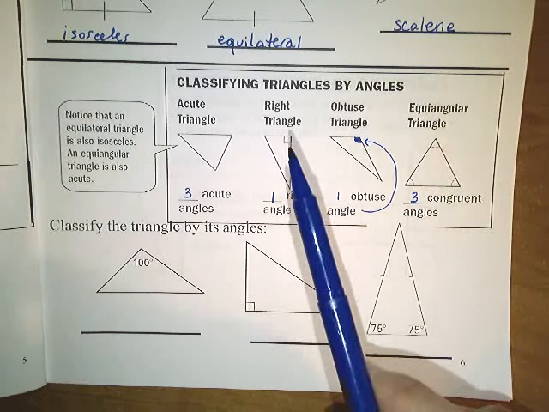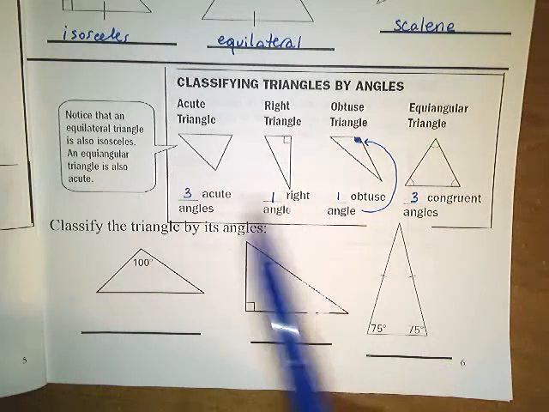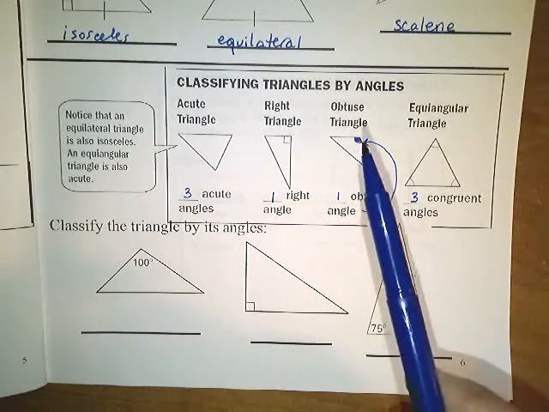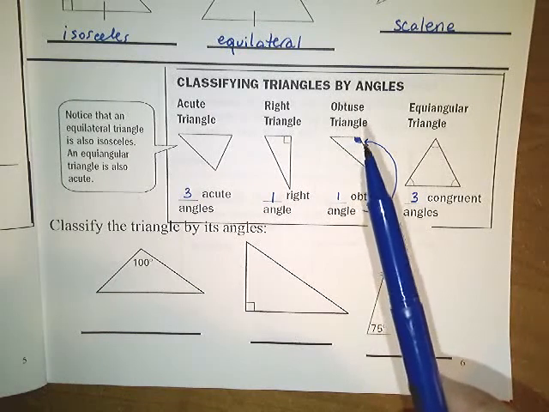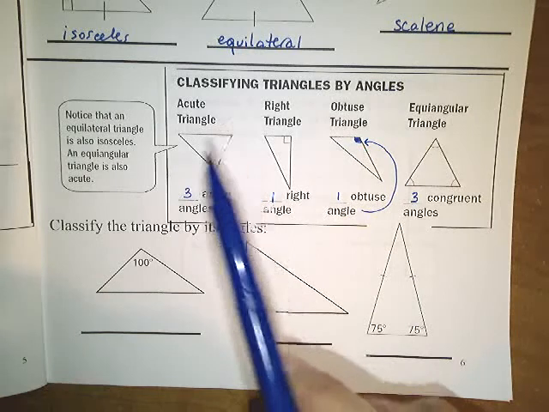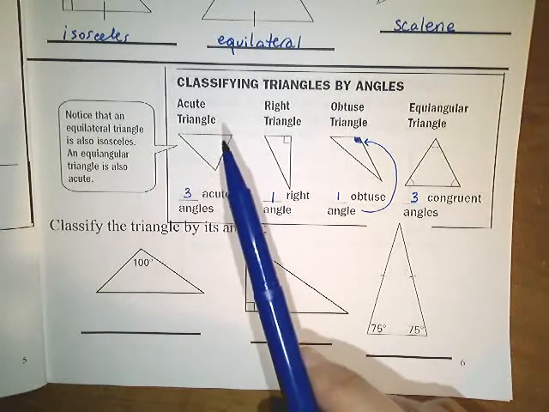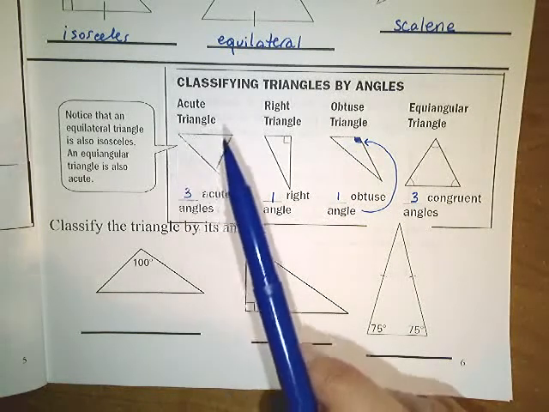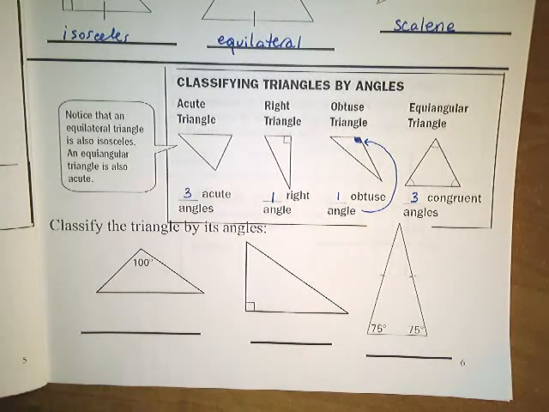If you see one right angle, that's a right triangle. And then the only other two would be looking for this obtuse angle. If you see one angle that's bigger than 90, that's an obtuse triangle. But if you don't see any angles that are bigger than 90, all three of the interior angles are smaller than 90, then that's acute.